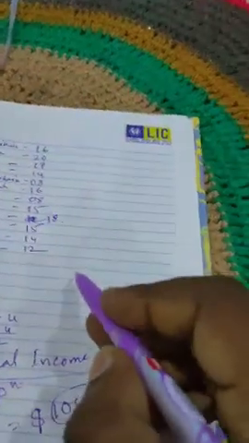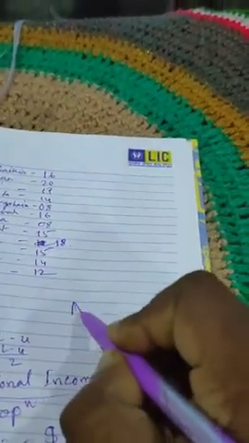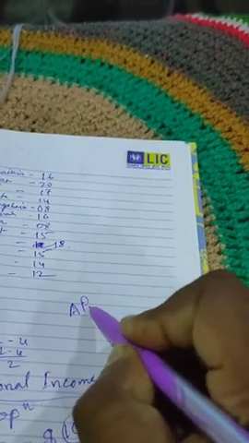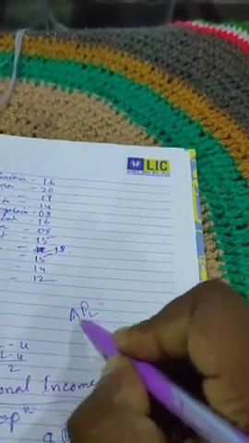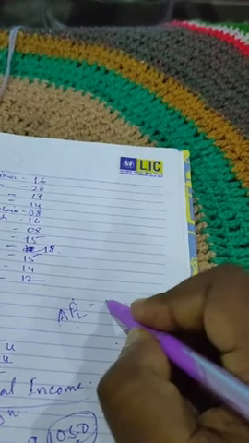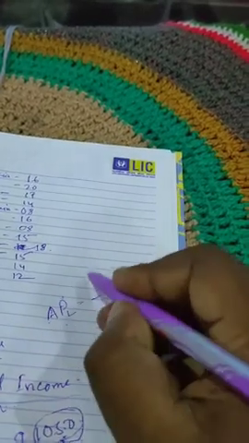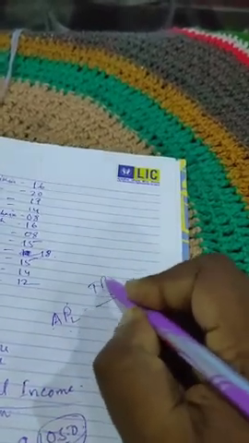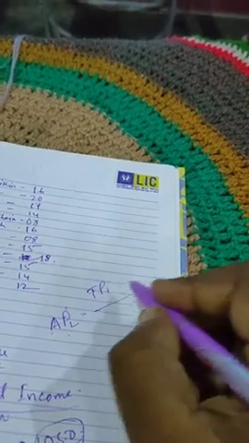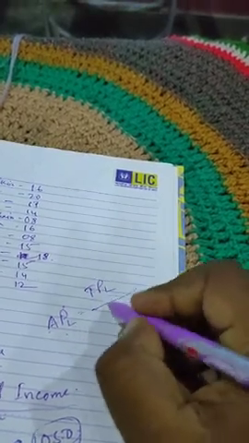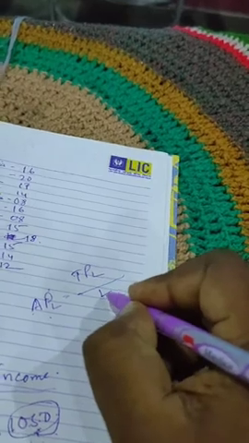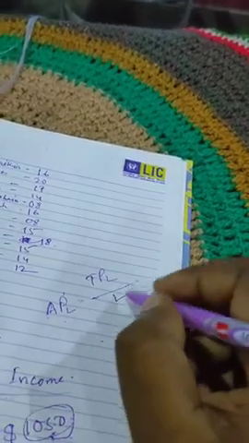Again, average productivity, it is symbolized as APL. APL means average productivity of labor. So how can you calculate it? First of all, you calculate the total productivity of labor, TPL, and then divide by labor, then you get the average productivity of labor.